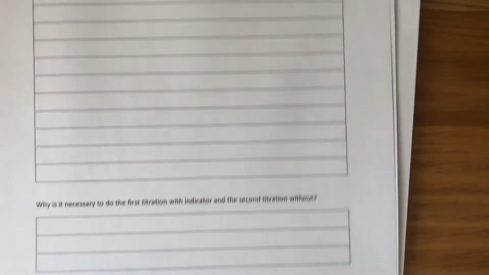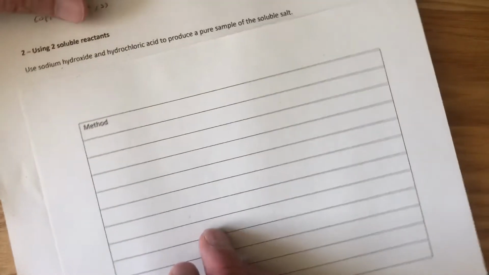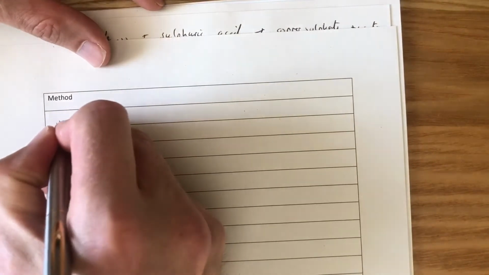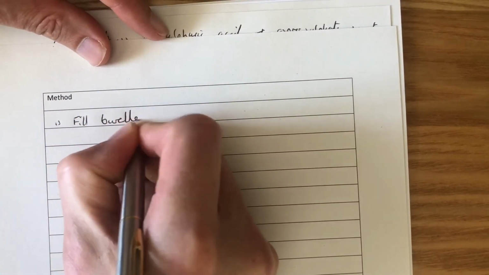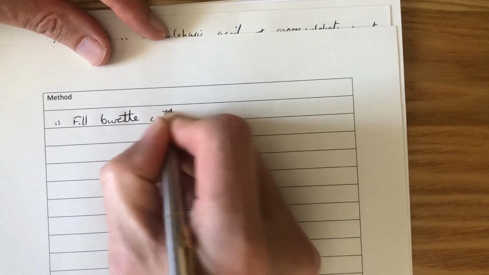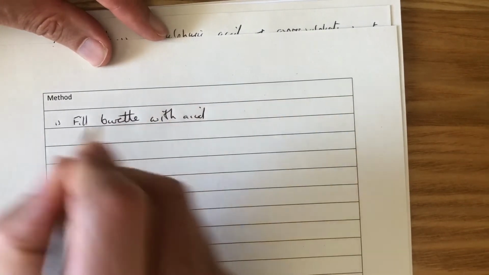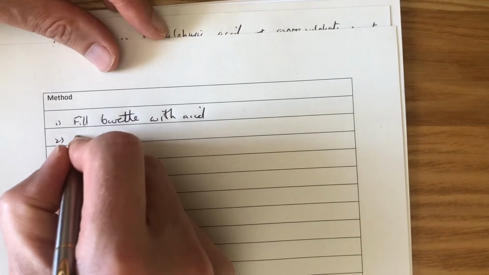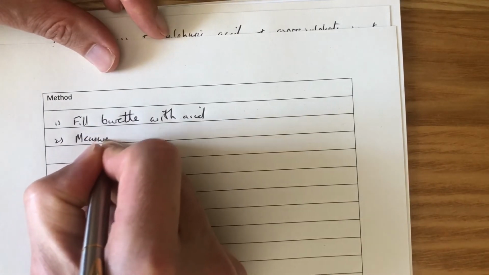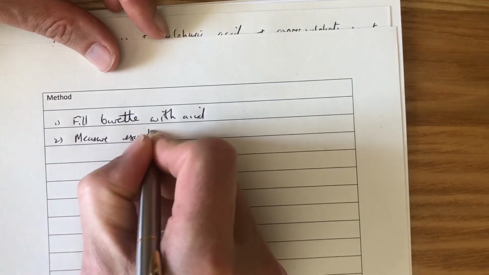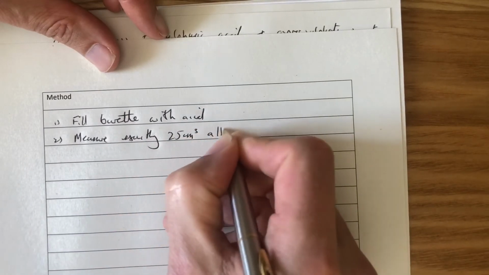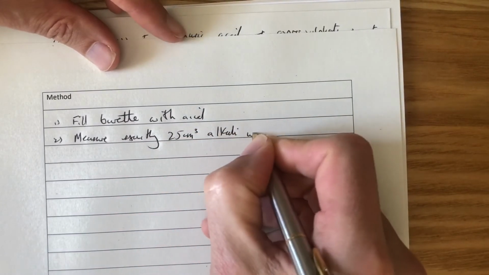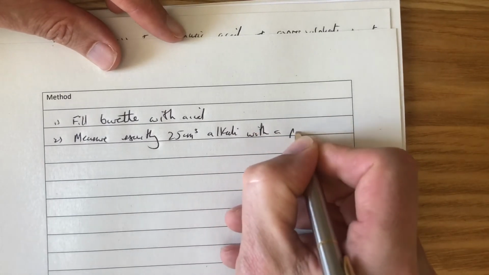What you do next is write a really quick method about that. And that's what we'll do now. So number 1, fill burette with acid. Number 2, measure exactly 25 centimetre cubed alkali with a pipette.